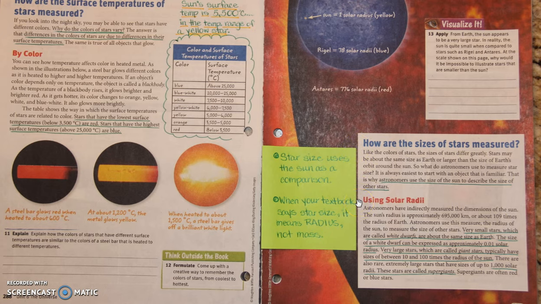By using solar radii. Very small stars, which are called white dwarfs, are about the same size as the Earth. A white dwarf can be expressed as approximately 1/100th of a solar radius. Very large stars, called giants, typically have sizes of between 10 and 100 times the radius of the sun, and then there are rare supergiants that can have sizes of up to 1,000 times the radius of the sun, or 1,000 solar radii.